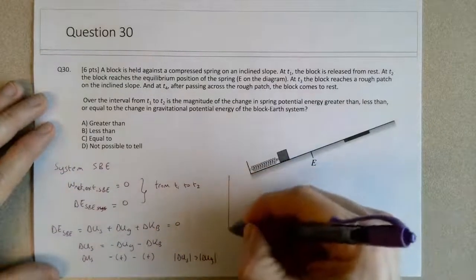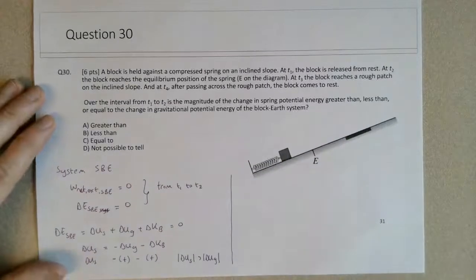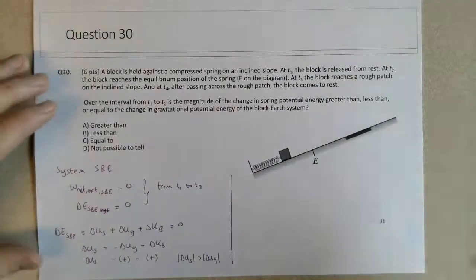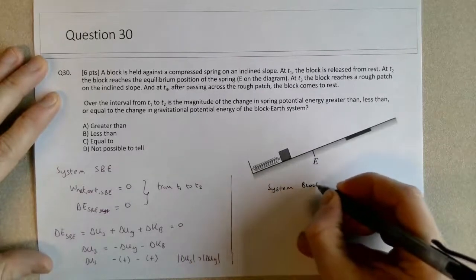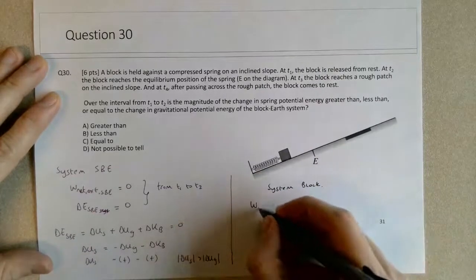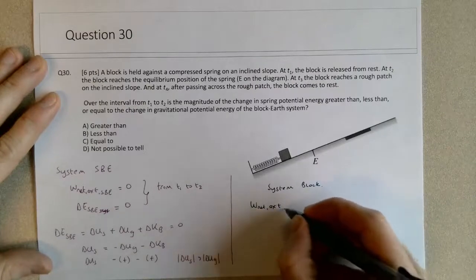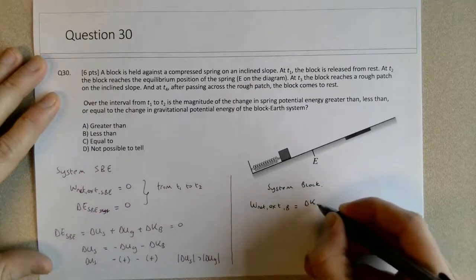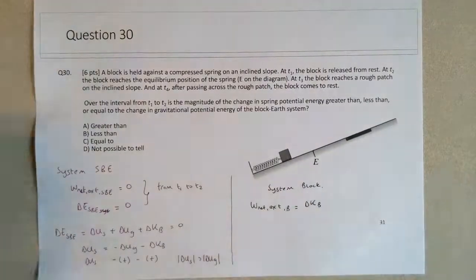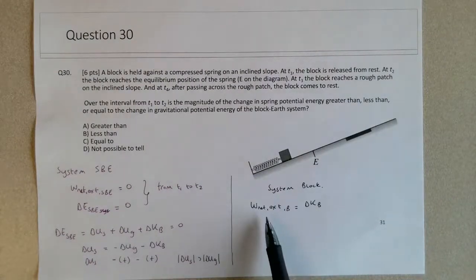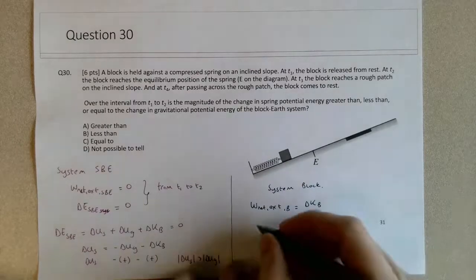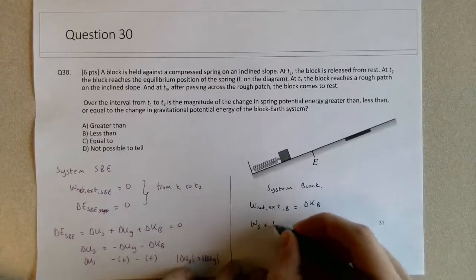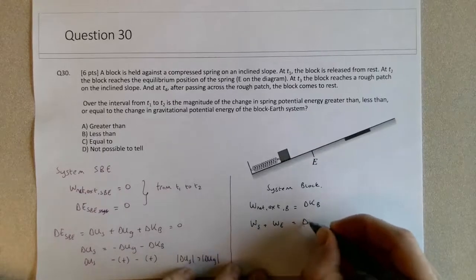So that's one way of looking at the problem. You could also consider a system of the block alone. The net external work on the block is only equal to delta K of the block, again before there's any friction forces on it. So there's two forces doing work on the block: work done by the spring and work done by the Earth. So work done by the spring plus work done by the Earth equals delta K.